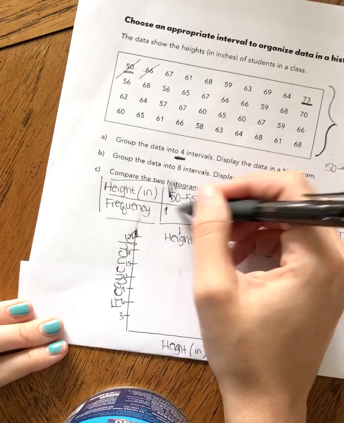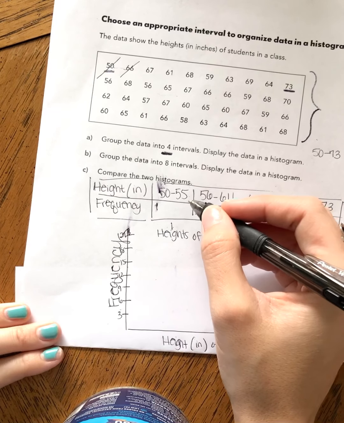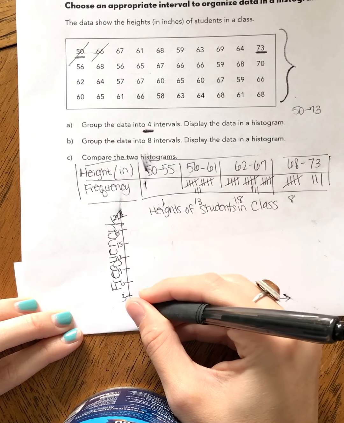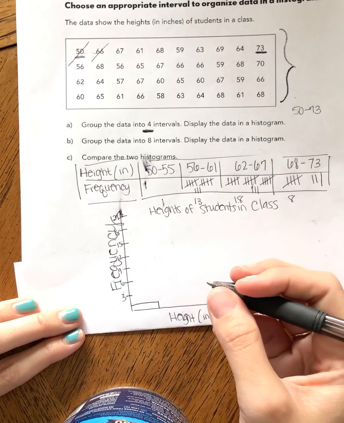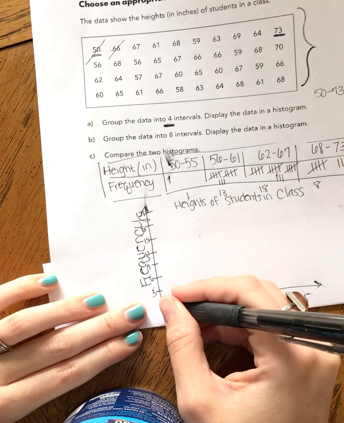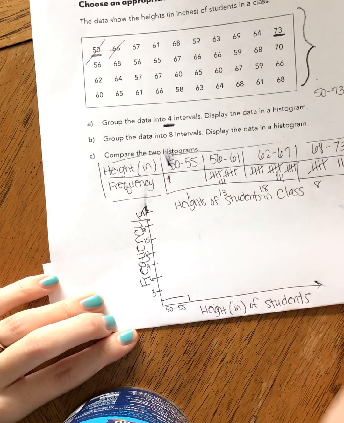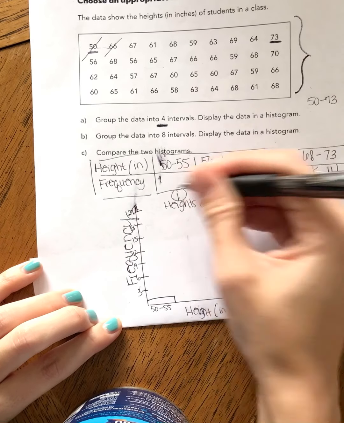So your first interval here is from 50 to 55, right? So from 50 to 55, you only have 1 student. So you need to go 1/3 here. They should all be the same interval, or the same width is what I want to say. So I'm going to write 50 to 55 here. The second one is 13, right?